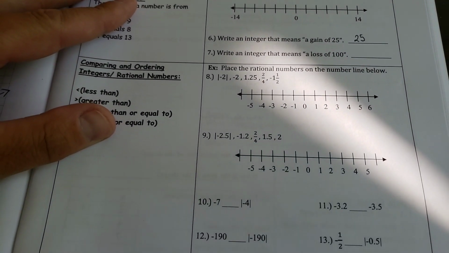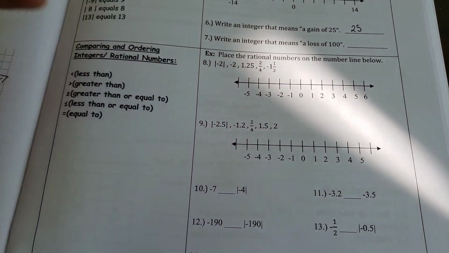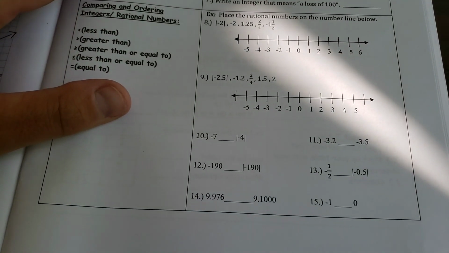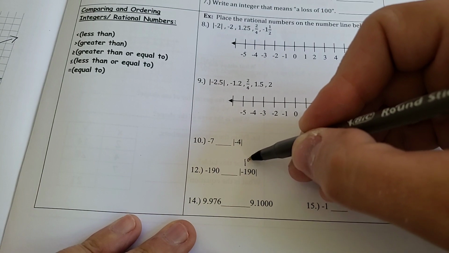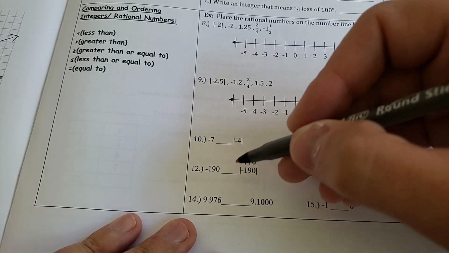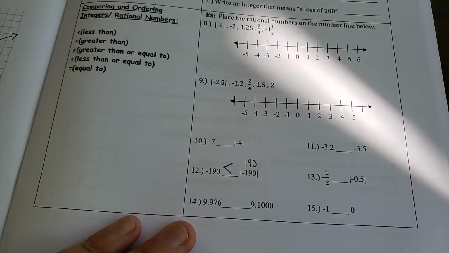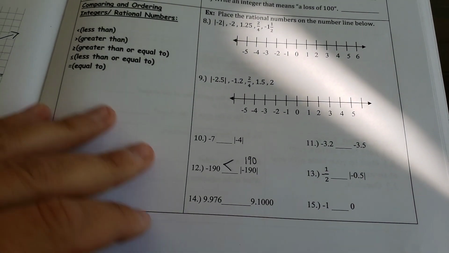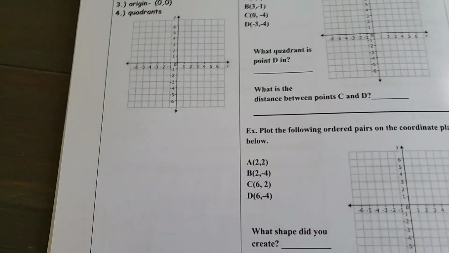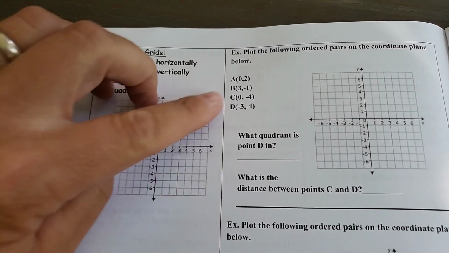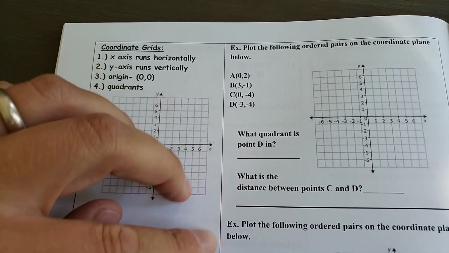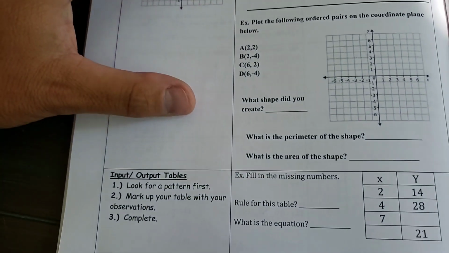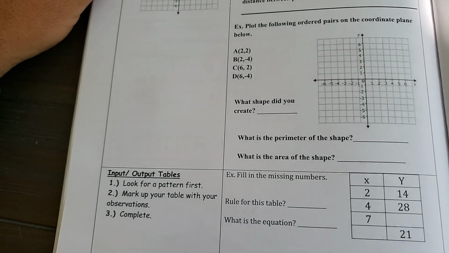As we go down further, you're going to be placing some numbers on number lines. You can do that. You're going to be deciding which numbers are larger. So this one here, absolute value of negative 190 is 190, and all positives are always greater than negatives. So, I mean, take your time. You won't need more than 5 minutes for the front side. And the back side is strictly plotting points. What quadrant is it in? And finding distance. Oh, please, you guys could do that as well. So I think you guys are going to like this Wednesday test. I think you'll do pretty well.